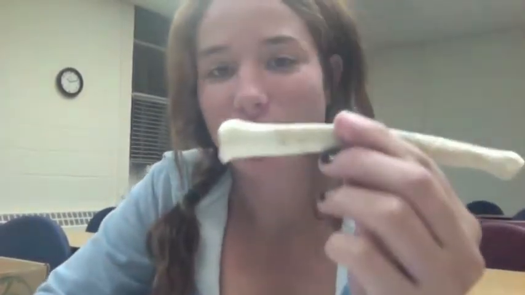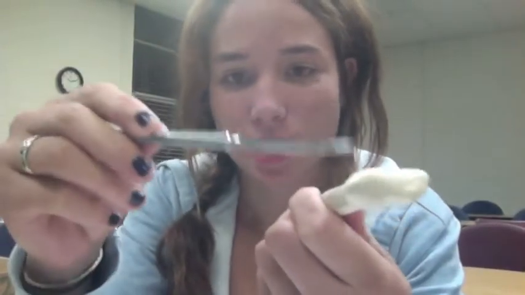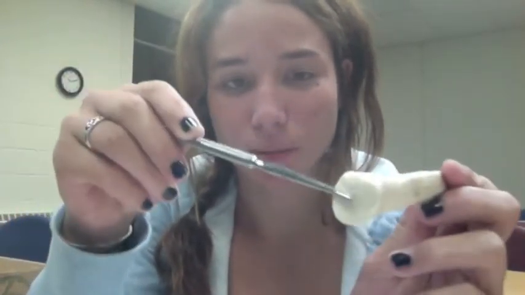Michelle Prada bone video. This is the clavicle. This is the lateral end of the clavicle, and this is the medial end of the clavicle.